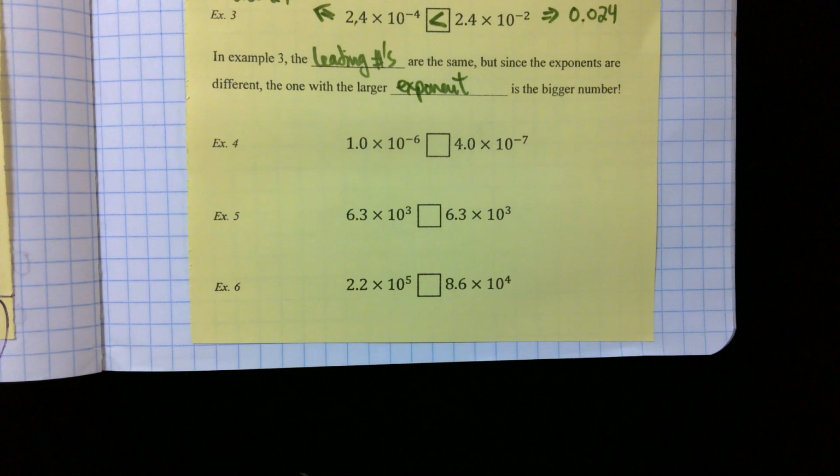Check that last one real quick. See if you can figure out what's wrong with it. Good on the first one, Matt.